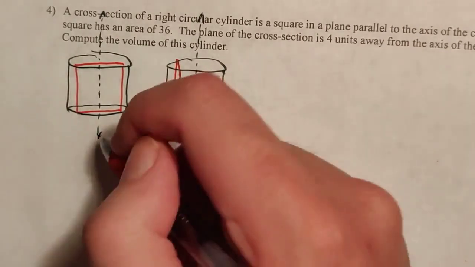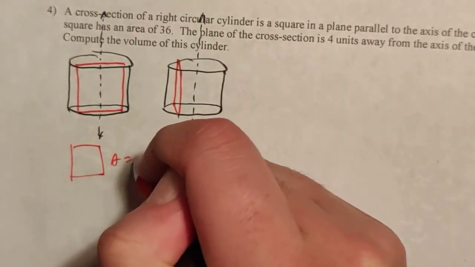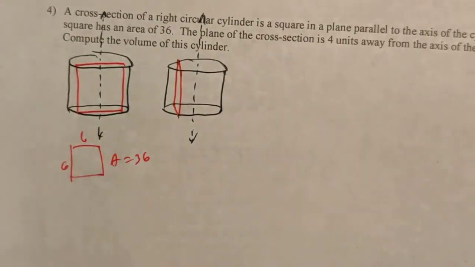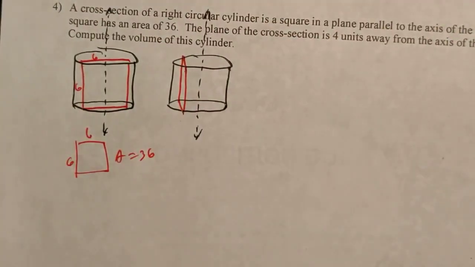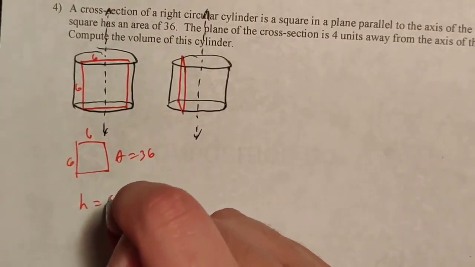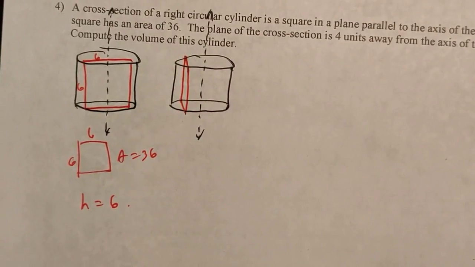So we know that the square has an area of 36. A equals 36 here. So it's pretty clear that this is 6 and 6. Which means that this is 6 and this is 6, and therefore the height of the cylinder is 6. So we know h is 6 here. Now, we're told that the plane of the cross-section is 4 units away from the axis of the cylinder here.